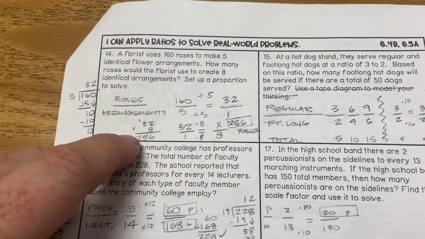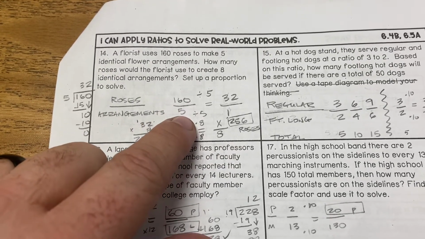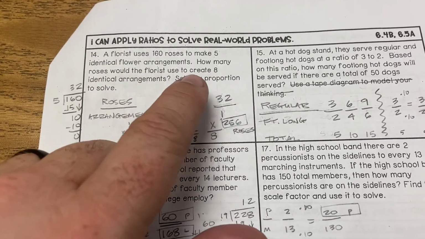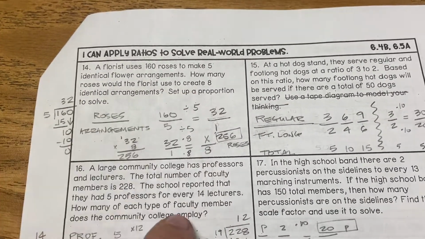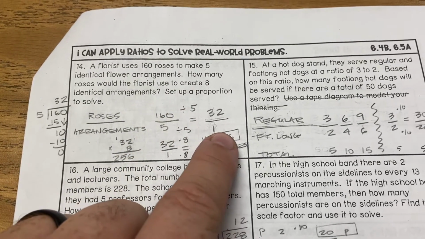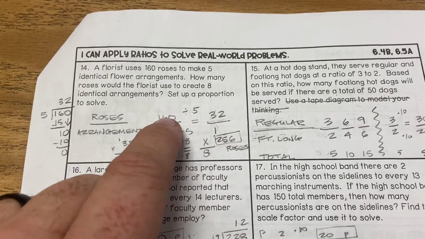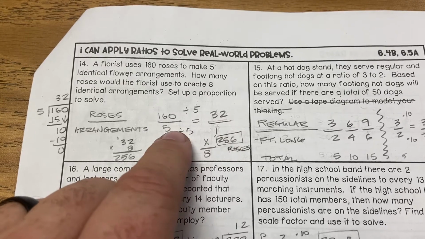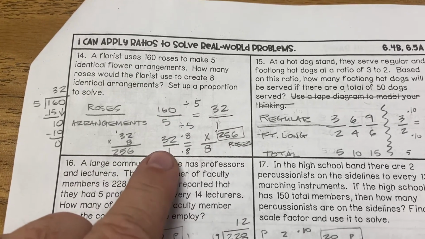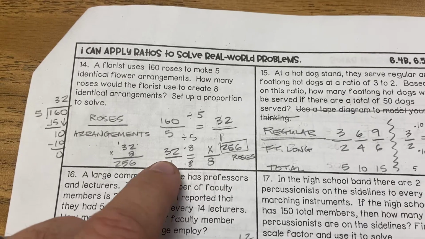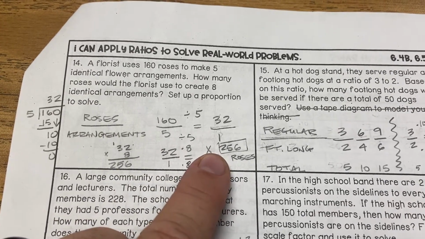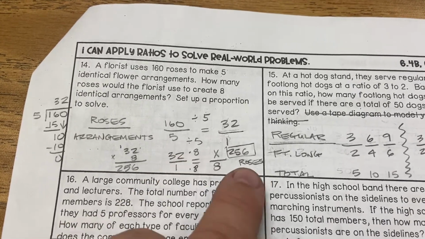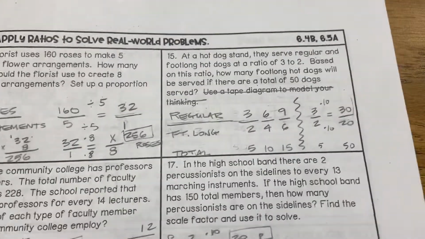I'm going to take a look at this one. If you can do 160 roses to make 5 arrangements, we're looking for how many roses you could use to create 8 arrangements. Well, take it to a unit rate first. 5 divided by 5 is 1. 160 divided by 5 is 32. If you can get this unit rate of 32 over 1, and it's equal to 160 over 5, now you can use the 32 over 1 ratio to figure out how many roses you're going to need for 8 arrangements. Since 1 times 8 is 8, 32 times 8 will tell you that it's 256 roses needed.